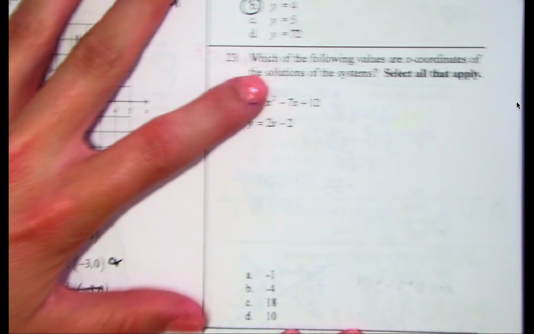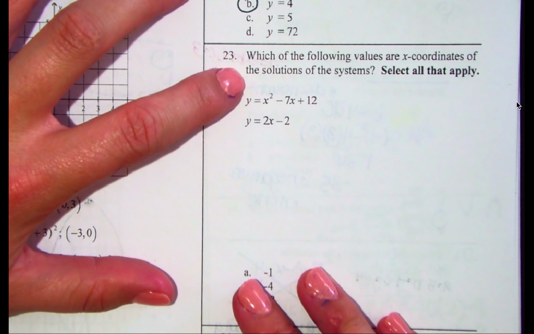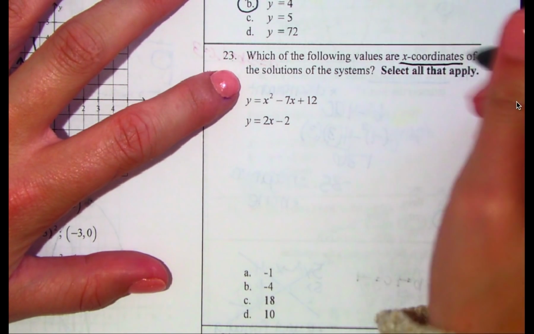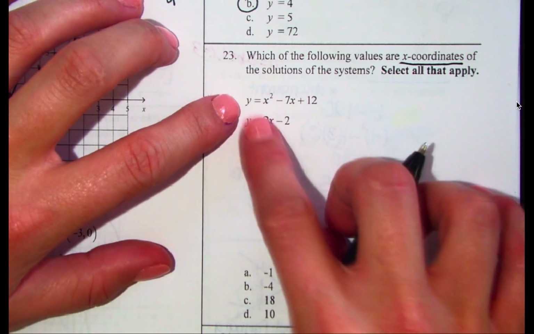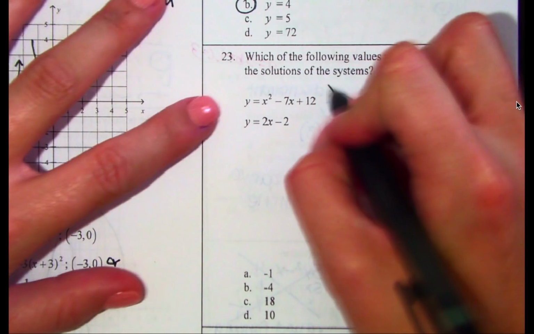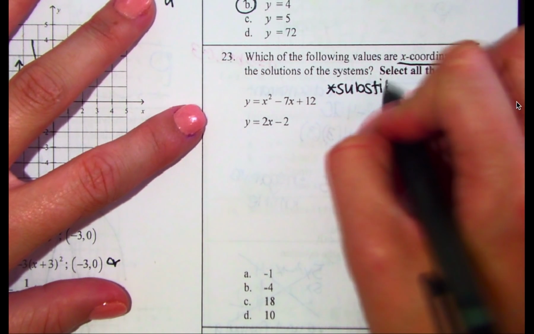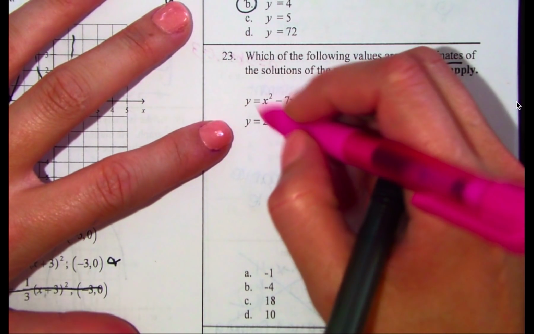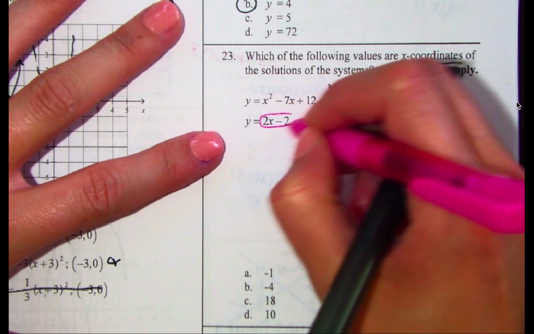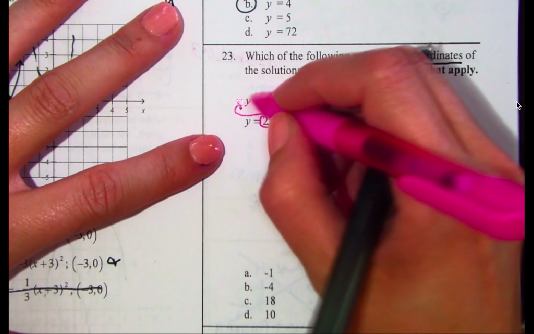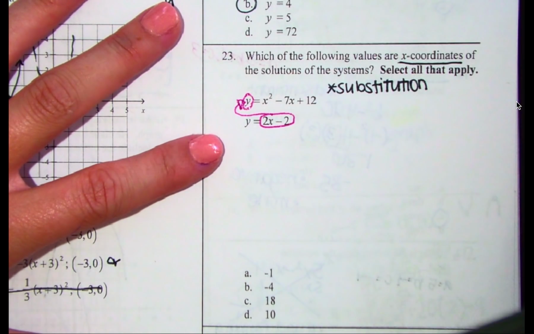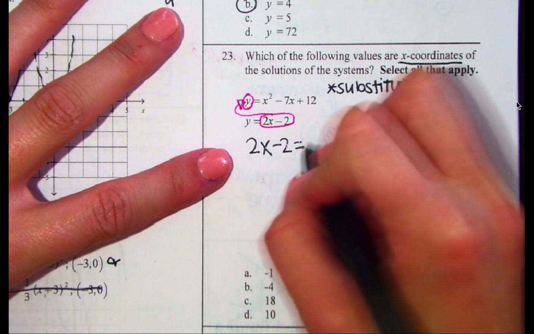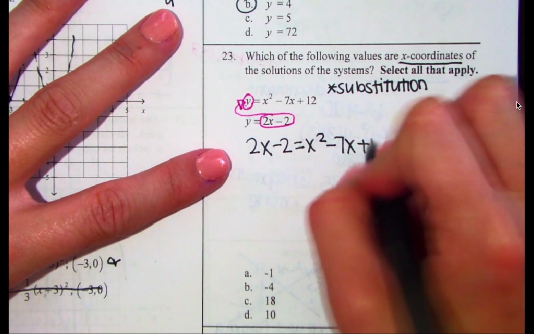Number 23, which of the following values are x coordinates of the solutions to the system? So when we look for values of x, we're going to need to solve this. So we're going to use the substitution method. For our substitution method, I'm going to create one equation. Because they're both equal to y, they're going to be equal to each other. So I'm going to take 2x minus 2 and substitute it in right here for y. Because they're both equal to y, they're equal to each other. So it's 2x minus 2 is equal to x squared minus 7x plus 12.